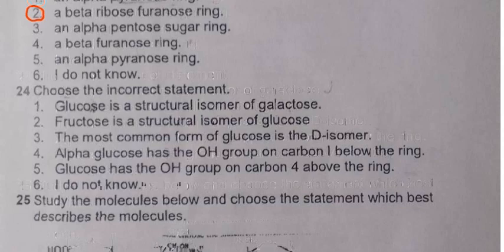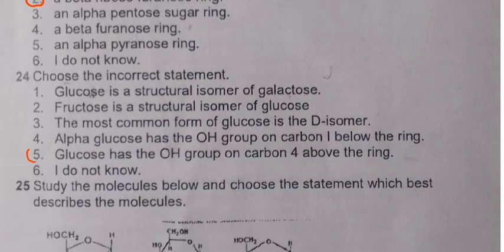So this one, fructose, is also a structural isomer of glucose. So the best answer that we are going to go for here is this one. So glucose on carbon 4 has got OH group down, but for galactose it has got OH group above the ring. So 5 is the best answer.